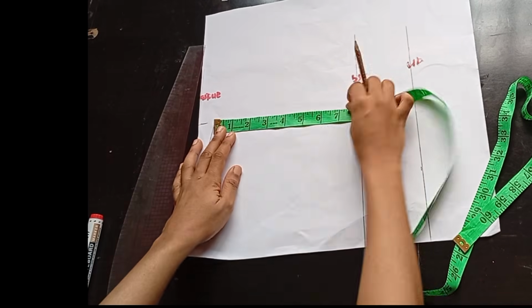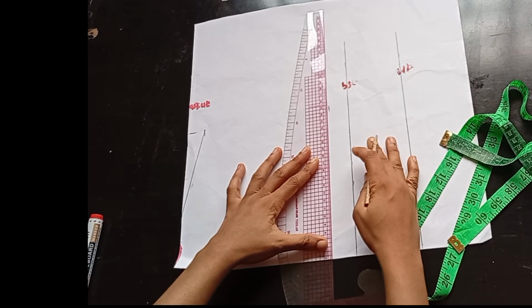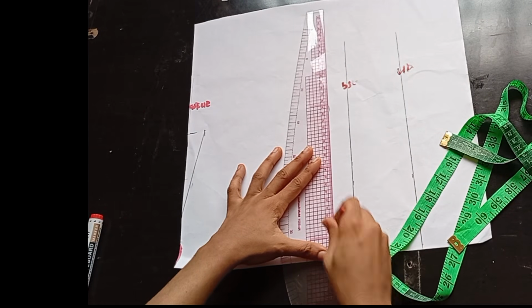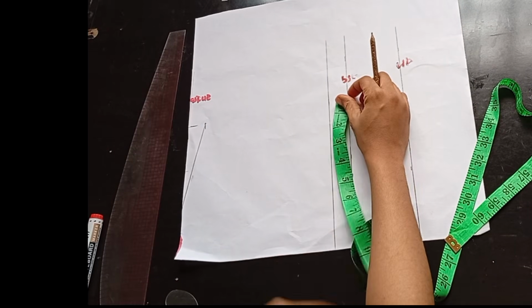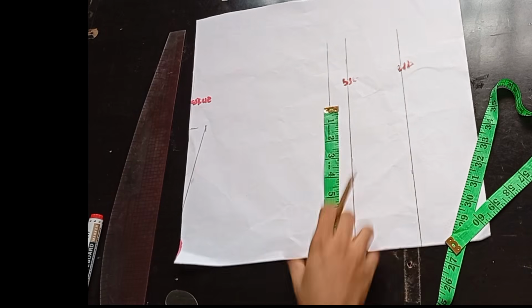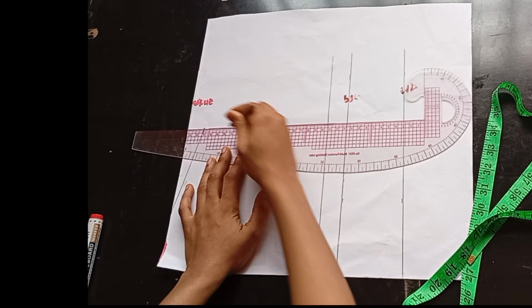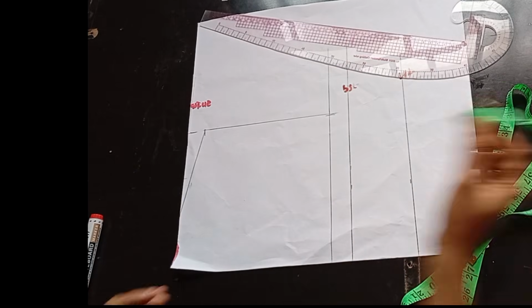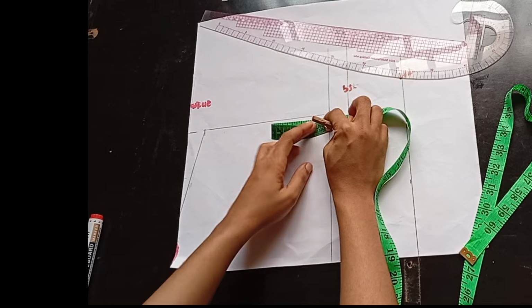Mark your shoulder slope. The next step is to find your chest line, which is your bust circumference divided by 6 plus 1.5 inches. Go ahead to mark and draw out a straight line. Now whatever you have on your shoulder, go and mark it back on your chest line. Place your ruler and draw out a straight line. After this, I'm going to divide what I have into 2 and I will fold this.